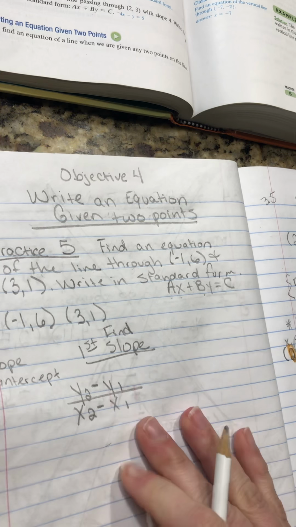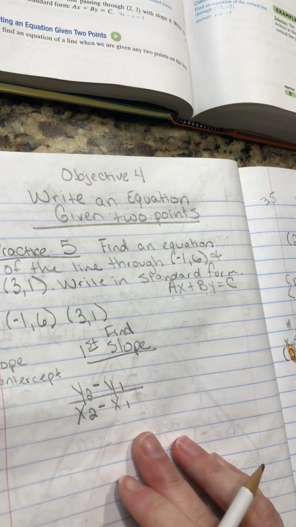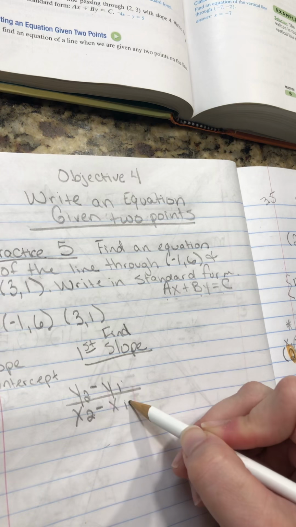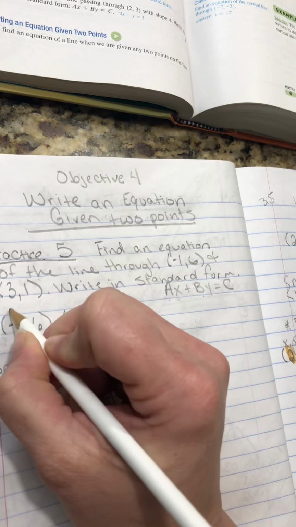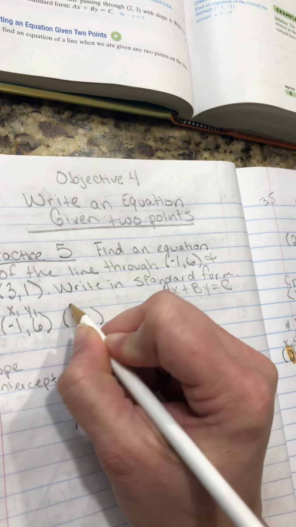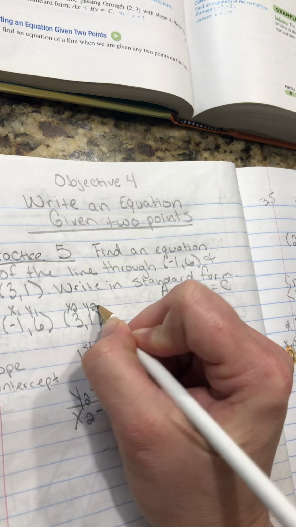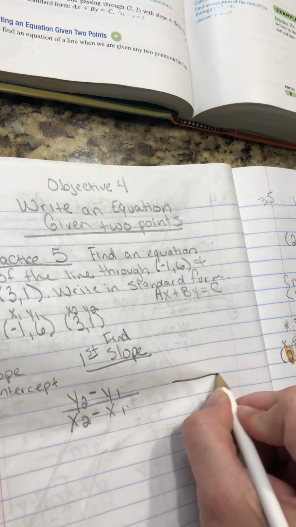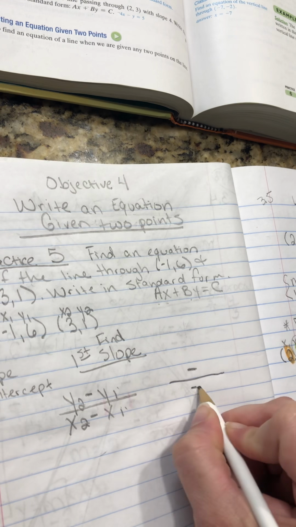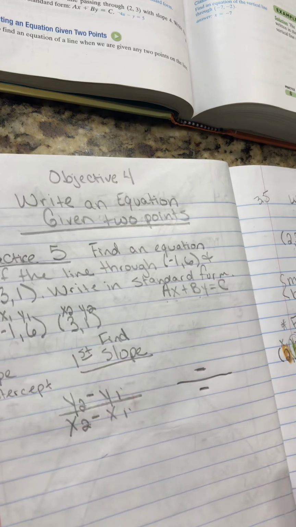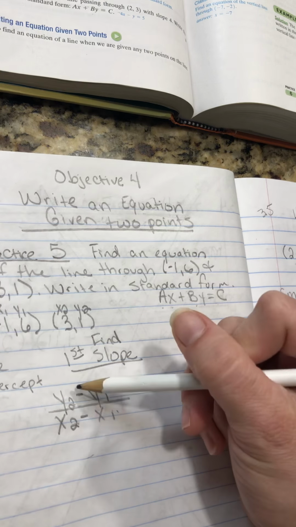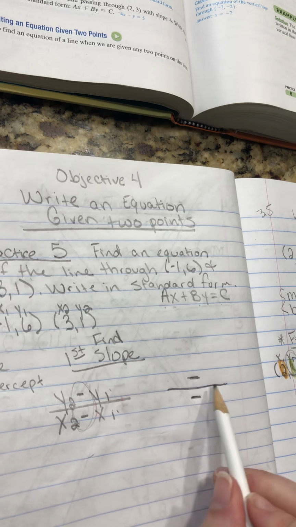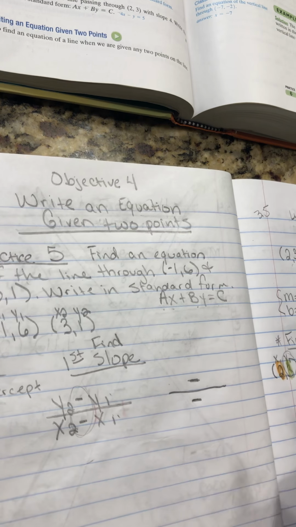Remember, y2, x2, y1, x1, those are just the parentheses. This is the second parentheses, and this is the first parentheses. So this would be our x1 and our y1, and this would be our x2 and our y2. Let's just plug them in. The formula is a fraction. Make sure you don't change the actual formula itself. It's y2 minus y1 over x2 minus x1.